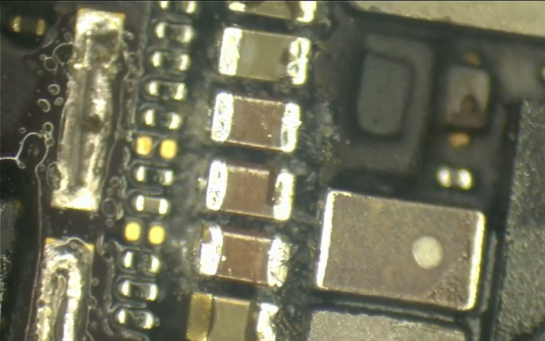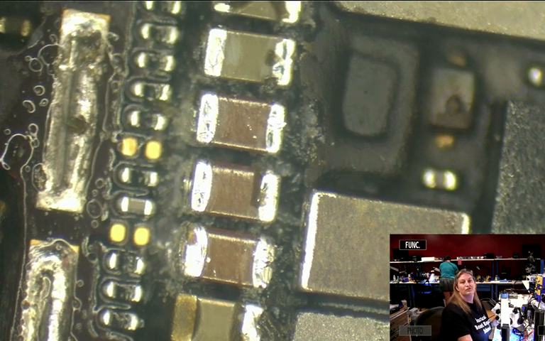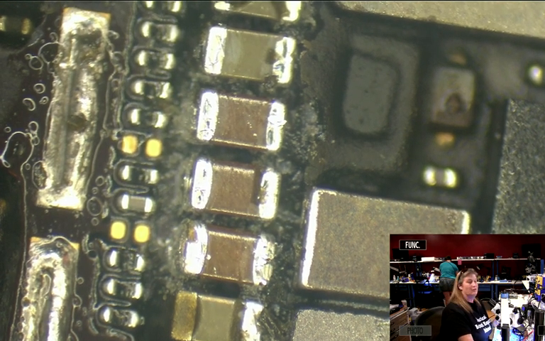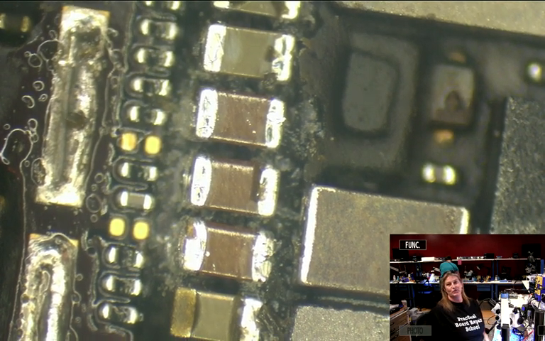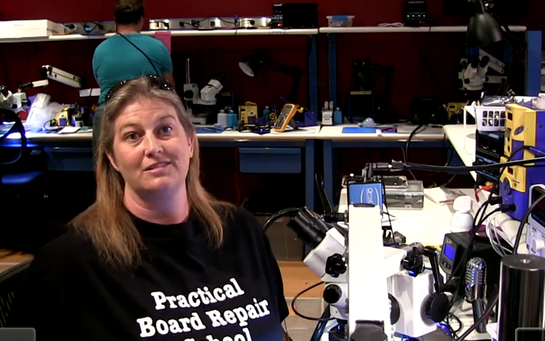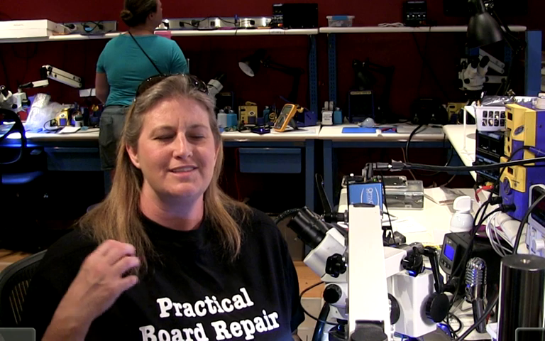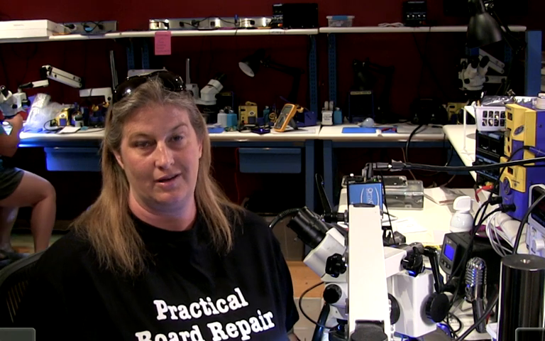Now we don't know what is the cause of the short to ground, and this is so huge. I kill myself in my practical board repair school to get this concept across: now we know the line is short, and what could be the cause of the short in that line. So when I say short, we mean short to ground. There's continuity to ground. There is a path to ground. So what kind of a thing could become shorted?